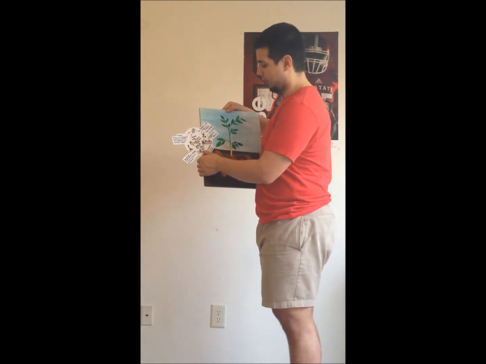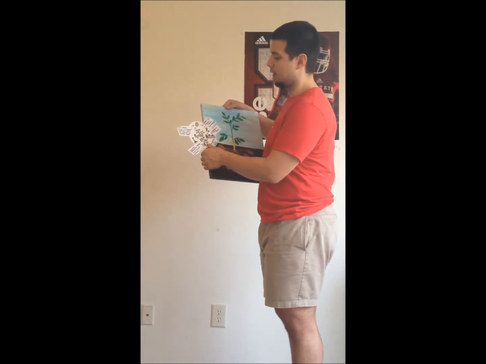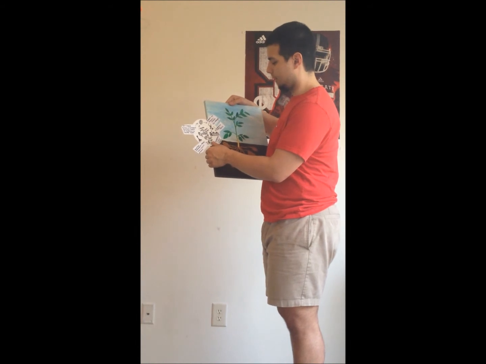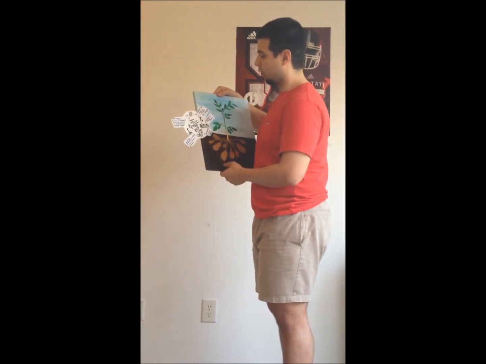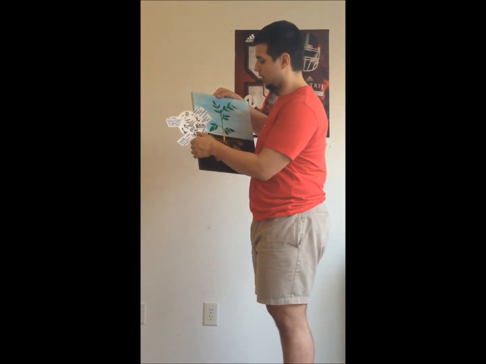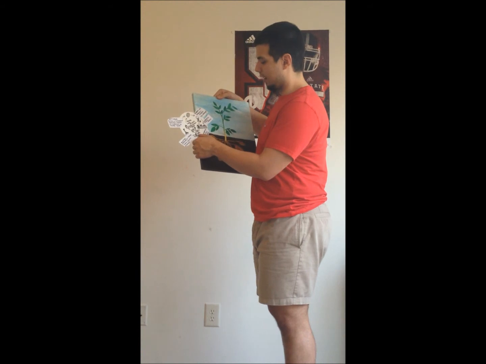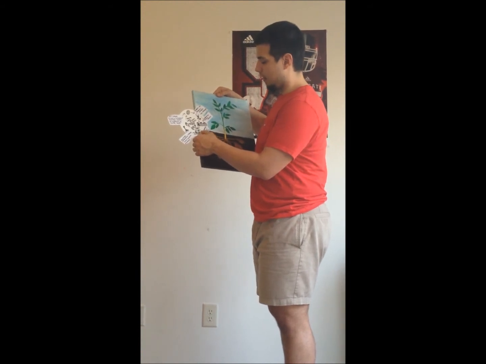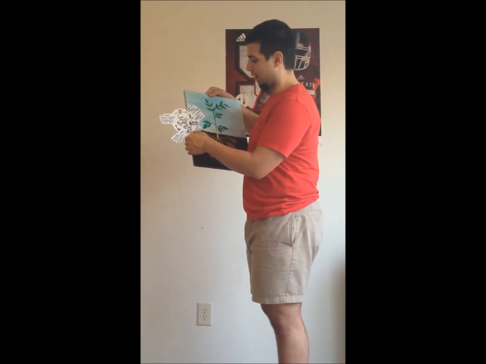Here attached is its disease cycle, which I talked about earlier. Zoospores are produced and released from sporangia. They then infect leaves or infect tubers.